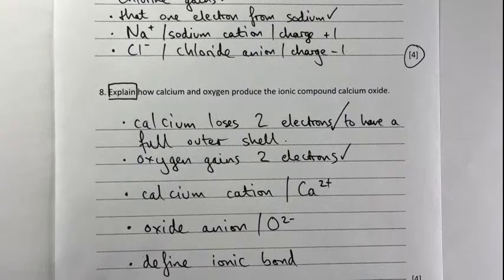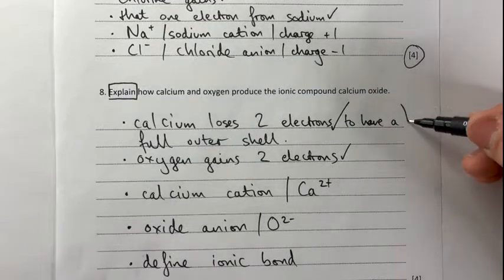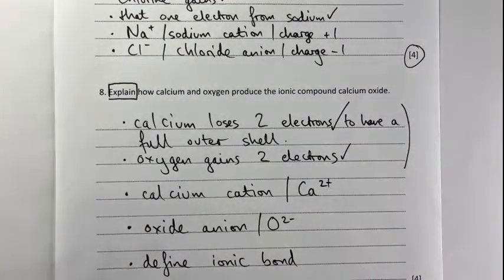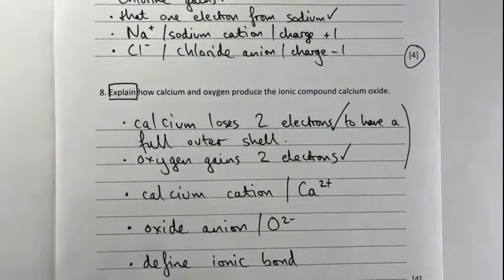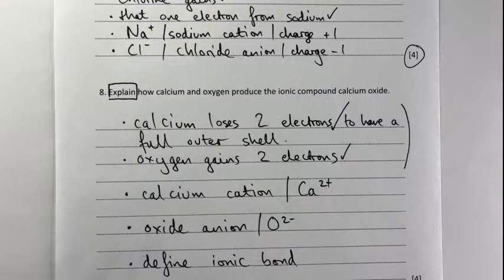Notice it's pretty much the same mark scheme. It's just that the beginning part is not as easy to gain all the marks, okay? So that's ionic bonding, done. Those are the key questions that you can get about ionic bonding. Simple as that, to be honest.